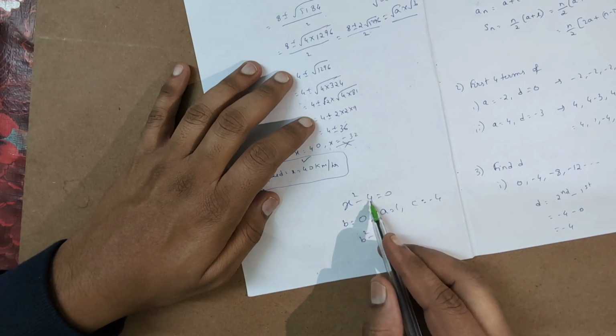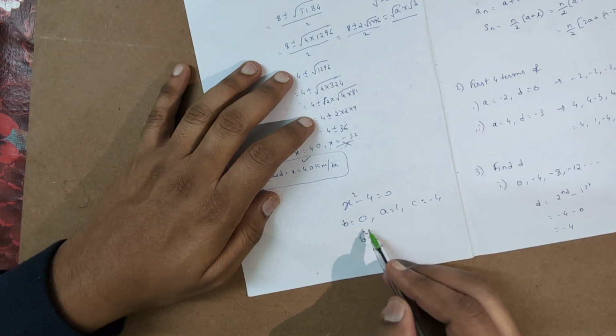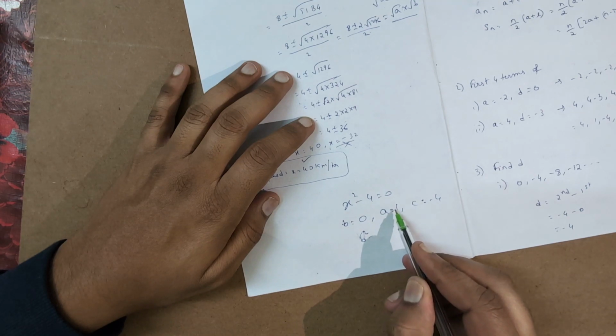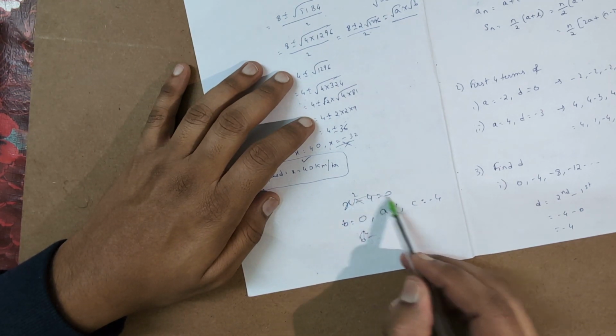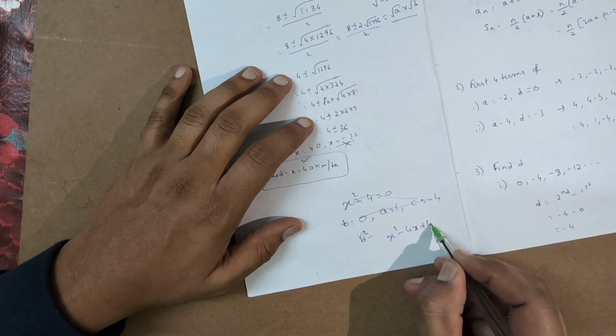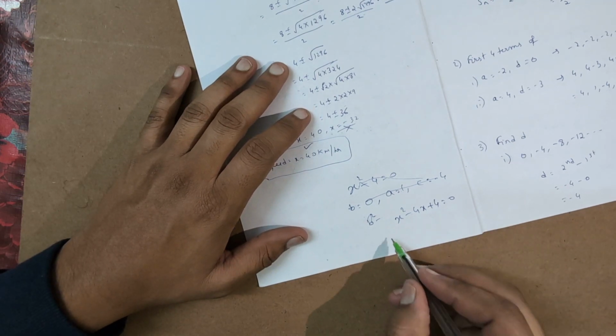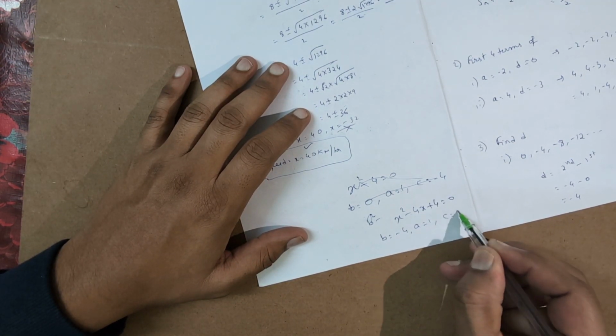Sorry, okay, not this condition. Cancel this. Two equal roots, in the sense x square minus 4x plus 4. Yeah, this will become two equal roots. So what will happen is b is minus 4, a equal to 1 and c equal to 4.